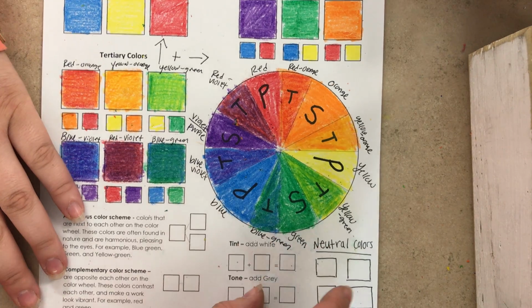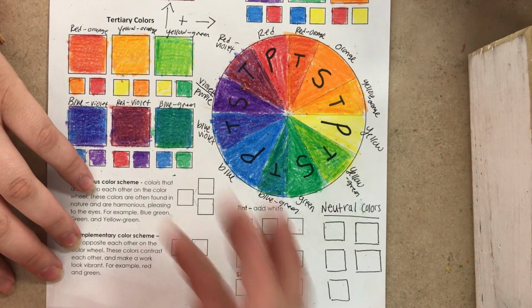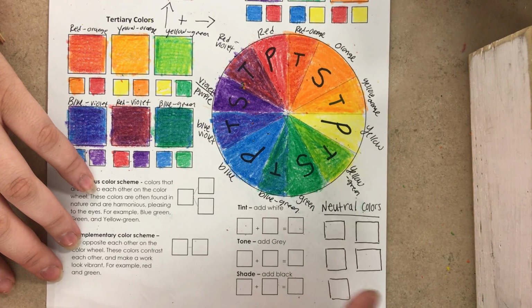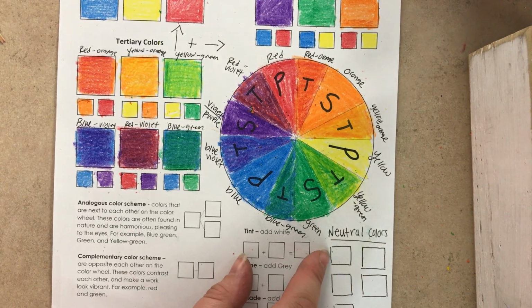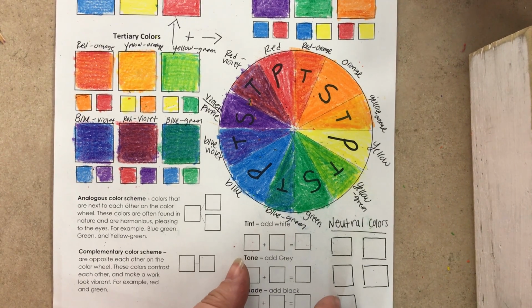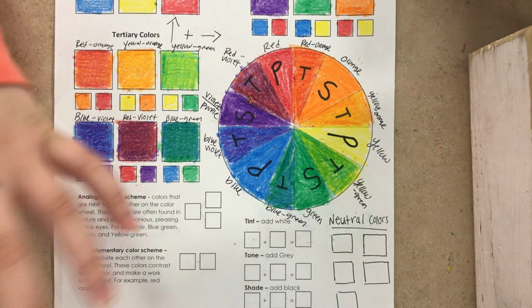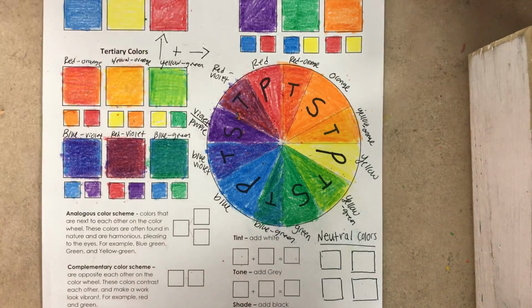As you finish up this, I just want y'all to kind of come down here to our bottom, and I'll let you finish up. So our neutral colors down here, that's going to be our non-colorful colors. So that's going to be our black, white, apricots, flesh tones, browns, any neutral colors. That means it's not vibrant like these ones.